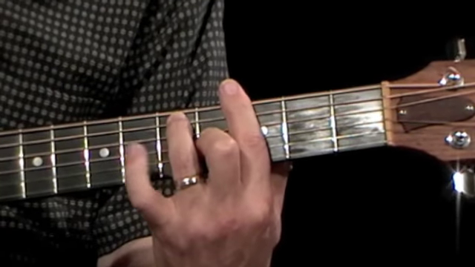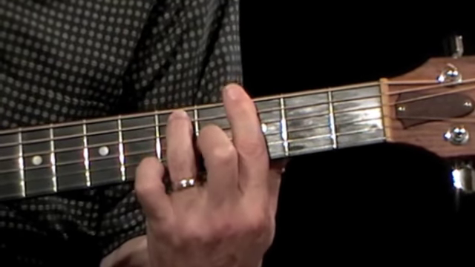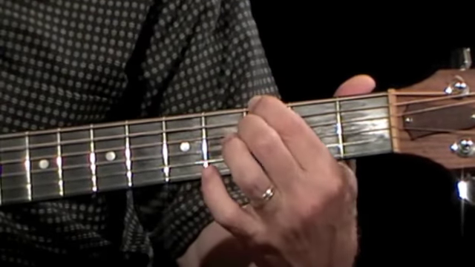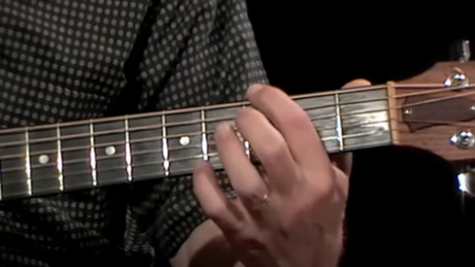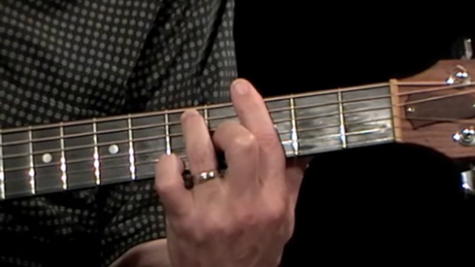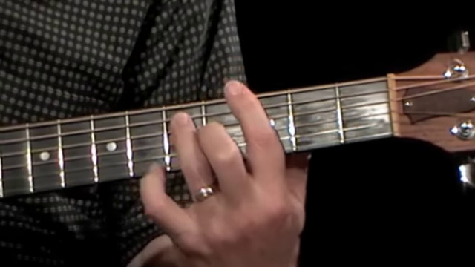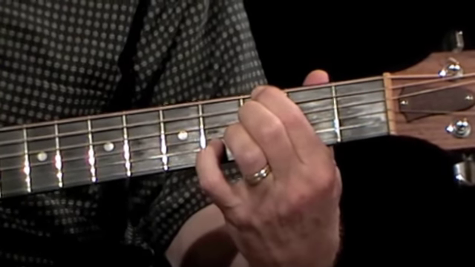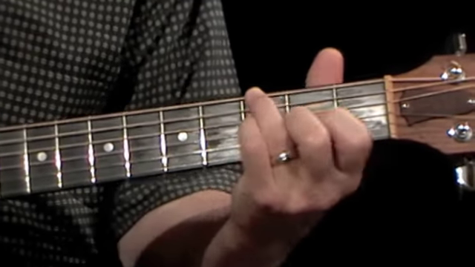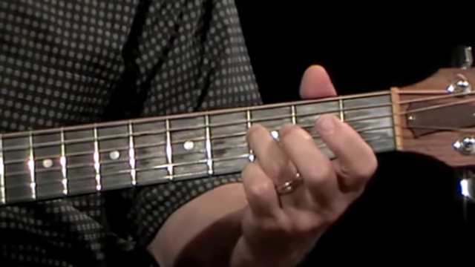Similarly, if I play the basic shape for an E string rooted 7th chord, we can see our flat 7 there. It's that same pattern, 2 strings up at the same fret. And it doesn't matter whether I'm playing a 7th, a 9th, a sharp 9th, a 7 sharp 5, 13th, 11th, all these shapes, you've got the root and the flat 7 at the heart of it there.